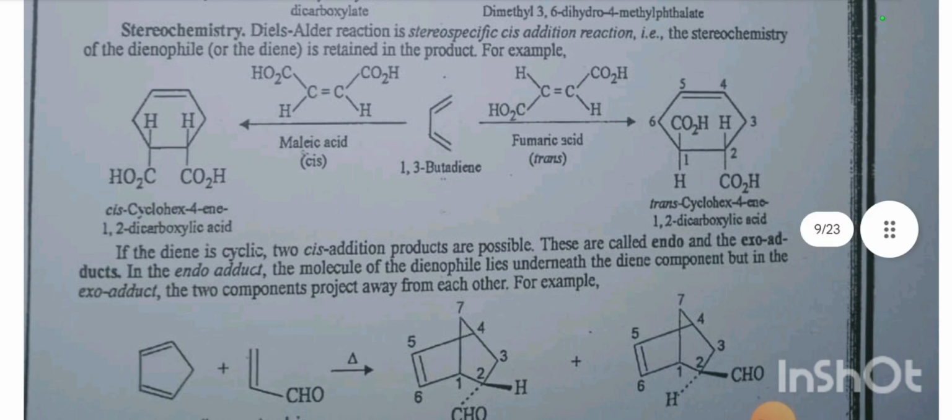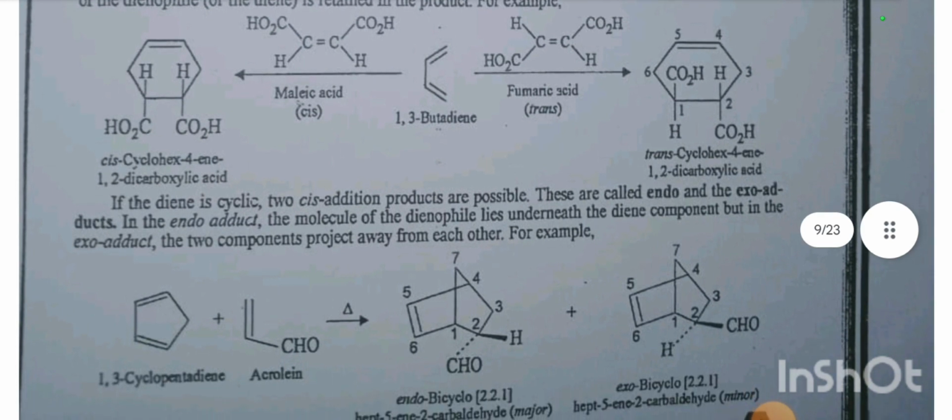Stereochemistry. The Diels-Alder reaction is a stereospecific cis addition reaction. The stereochemistry of the dienophile is retained in the product. For example, maleic acid with 1,3-butadiene gives cis-cyclohex-4-ene-1,2-dicarboxylic acid, while fumaric acid gives trans-cyclohex-4-ene-1,2-dicarboxylic acid.